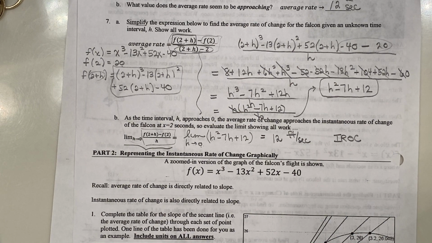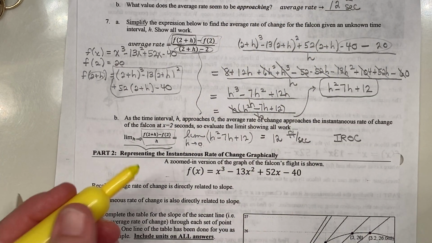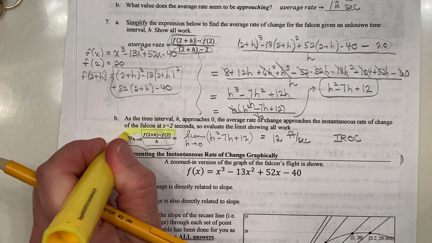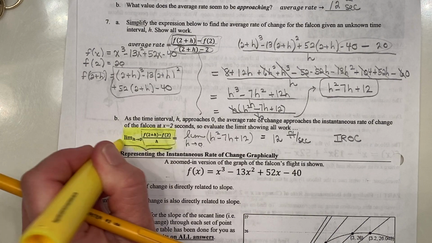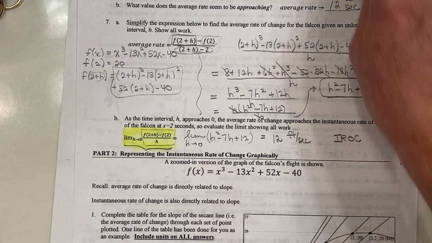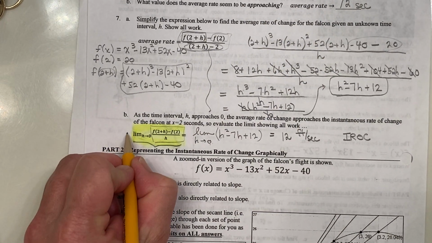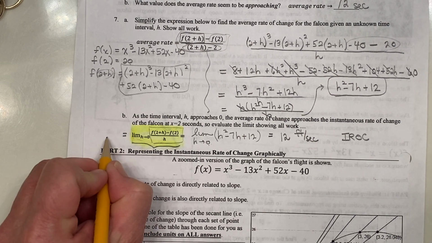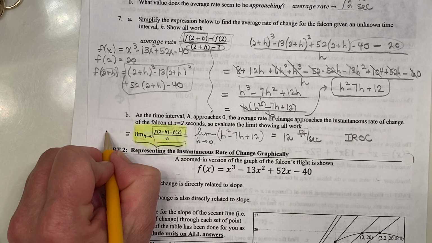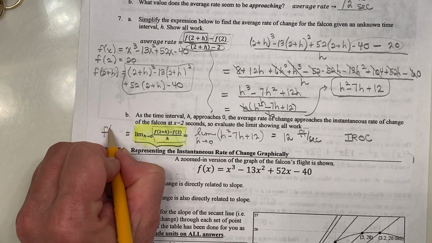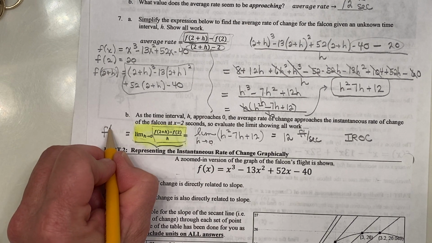One more thing I want to share with you is this big ugly limit statement right here, this limit of a difference quotient. We could say that that's equivalent to this nice compact notation. We can say that this whole thing is equal to f prime, since the function was f. Prime means the slope.